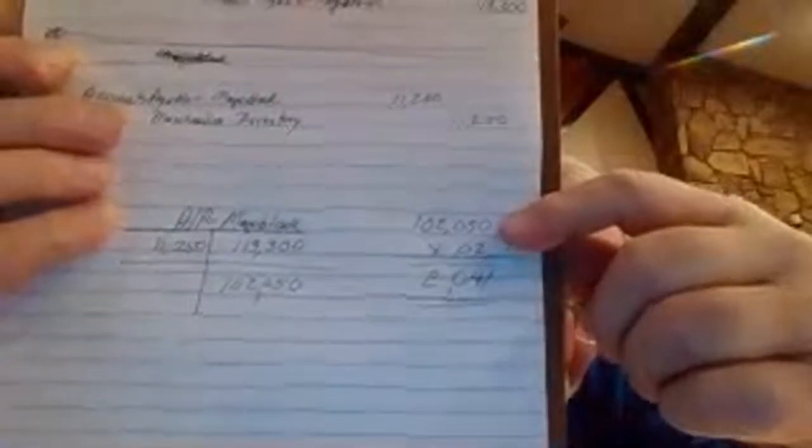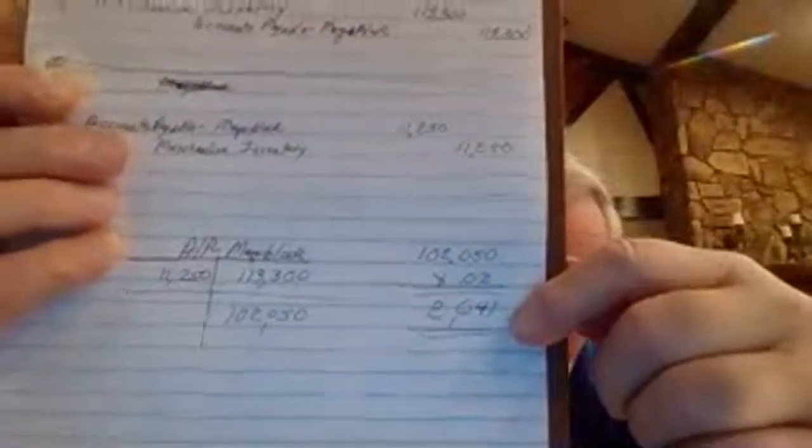The balance there is $102,050. Okay, but we're paying within the discount period, so let's figure out the discount. Times 0.02, that would be $2,041. 2% of the net amount we owe them after the return, times 2%, $2,041.